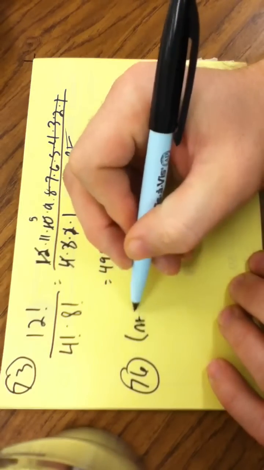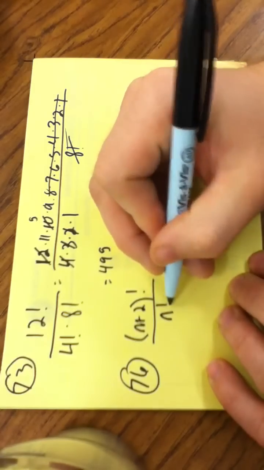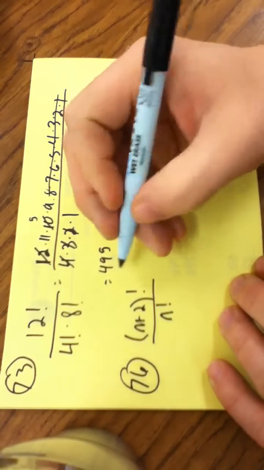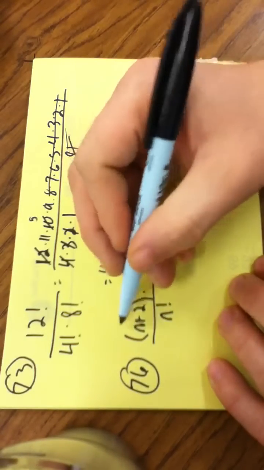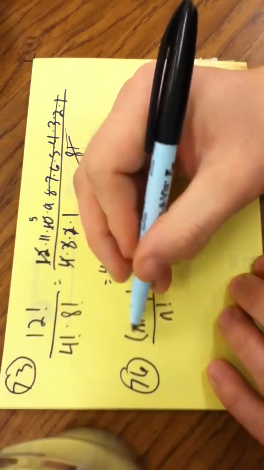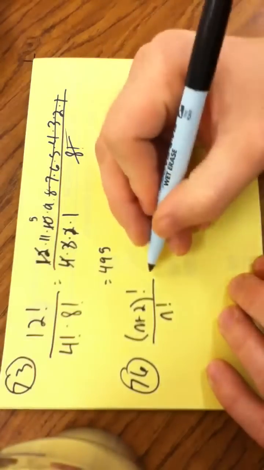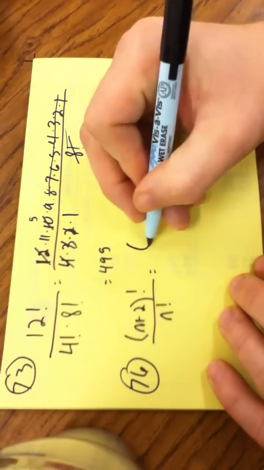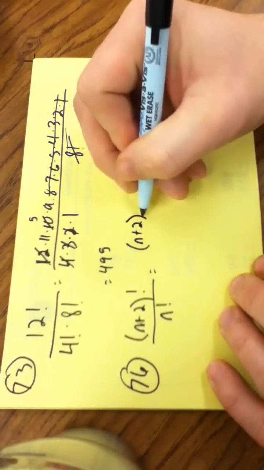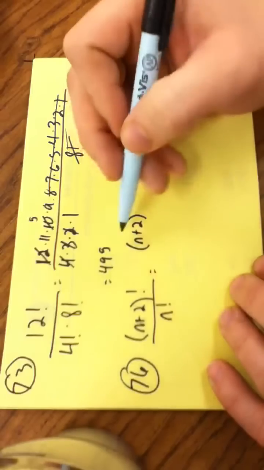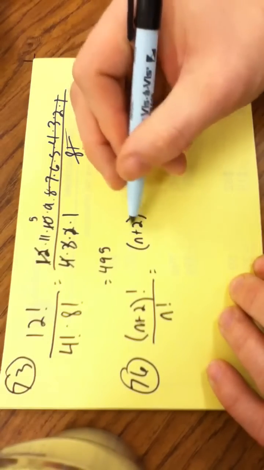Let's just go right here to 76. It's n plus 2 factorial over n factorial. Okay, so this is just to, again, improve our comfort level with this notation of n and n plus 2, and it's a little weird to start with, but you'll get the hang of it. Well, let's start at n plus 2. It's just some number, and n plus 2 factorial means n plus 2 times every other number that's less than it. So what's the number that's right here?